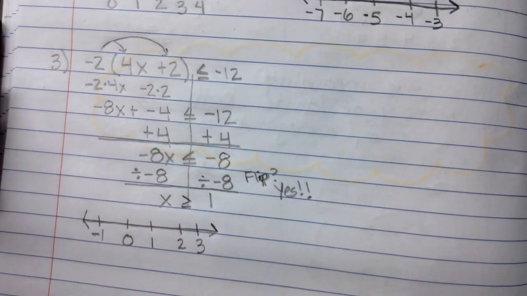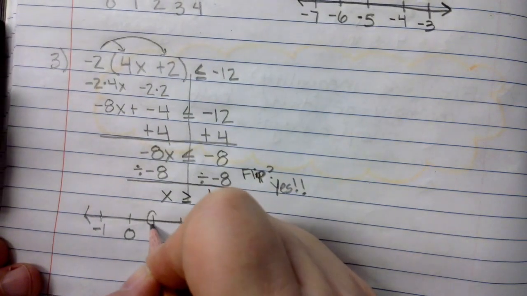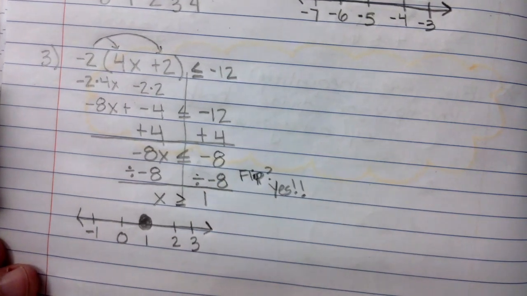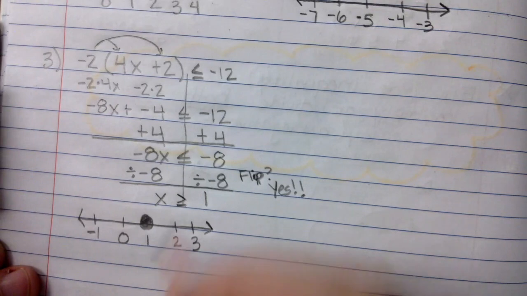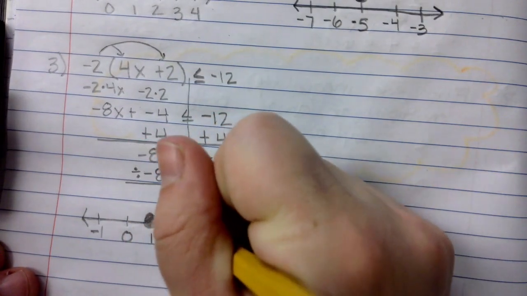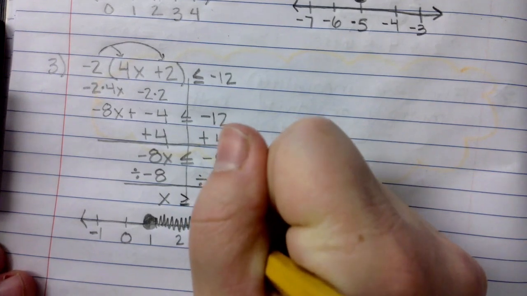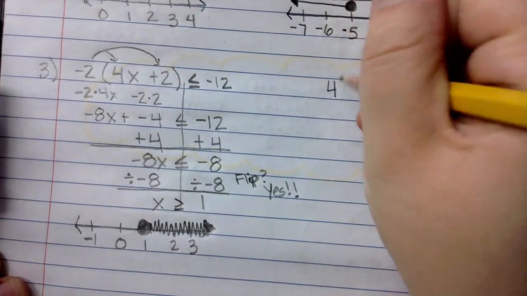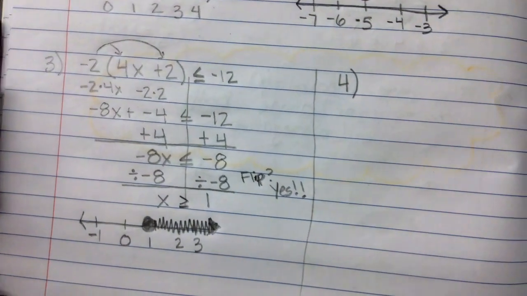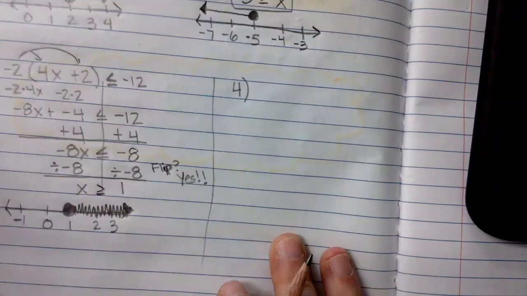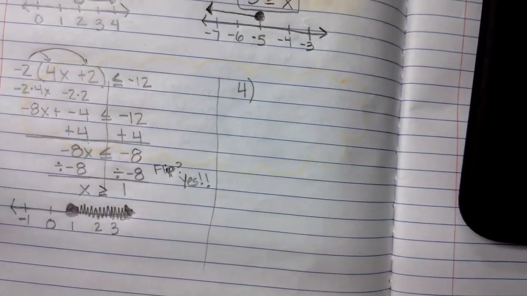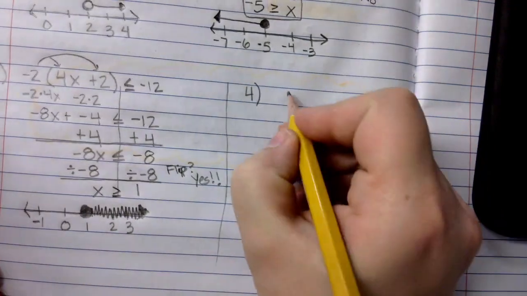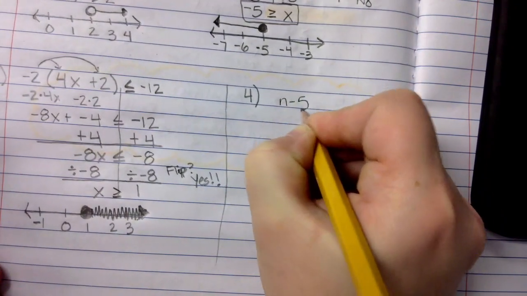Alright, last one, number 4. N minus 5 is greater than 9 plus 3n. What's different about this one compared to the other ones? Yeah, there's 2 different terms with n's, and then there's some constants.